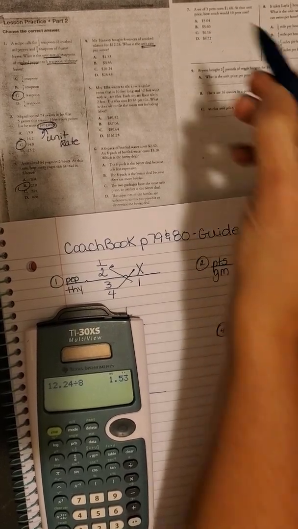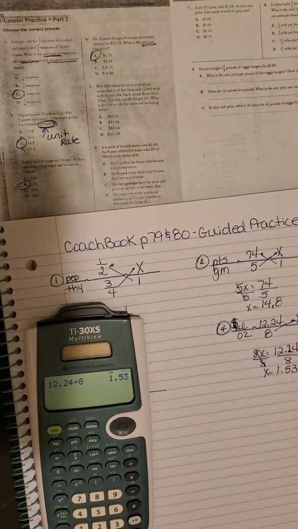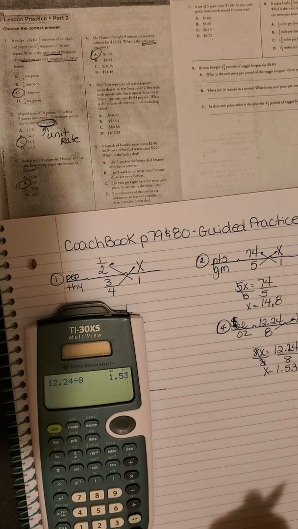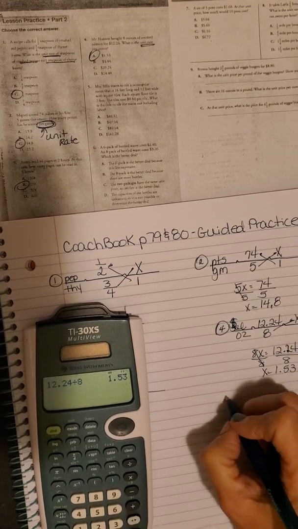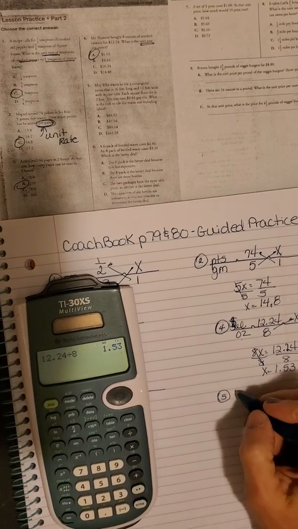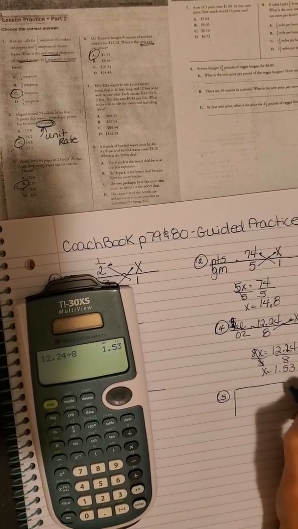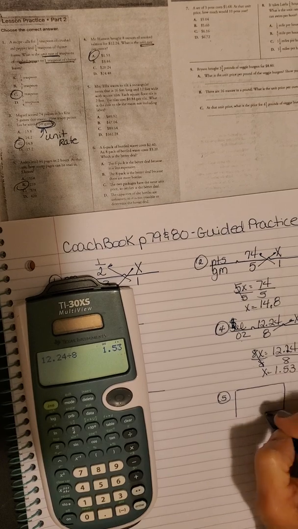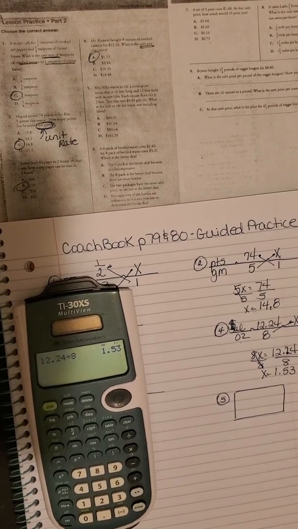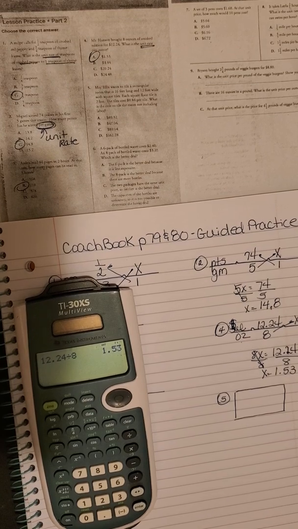$1.53 per ounce, which is A. Ms. Ellis wants to tile a rectangular room. Now, this problem I go around and around with folks on because this problem could be set up as a proportion, but it doesn't have to be. So we're not going to solve this like a proportion. We're just going to use what we know for our good math problem solving skills.